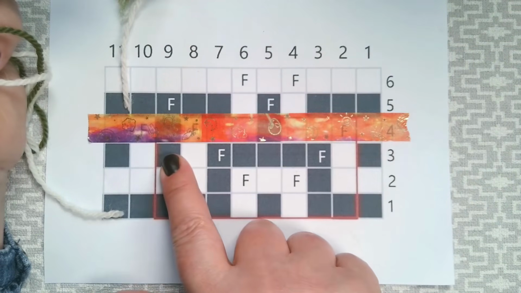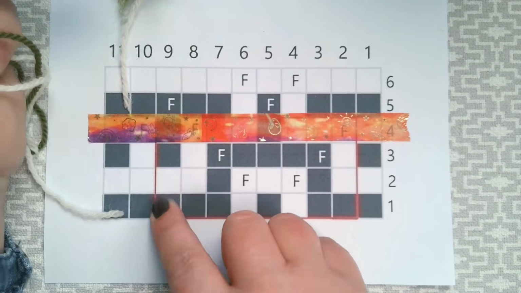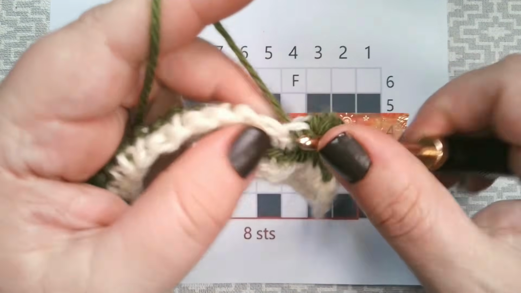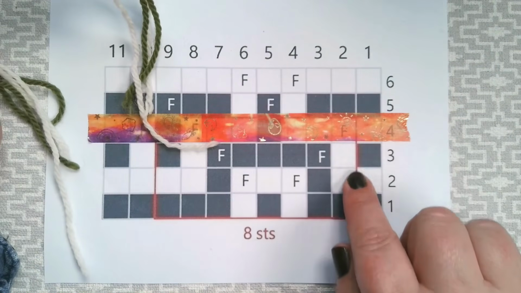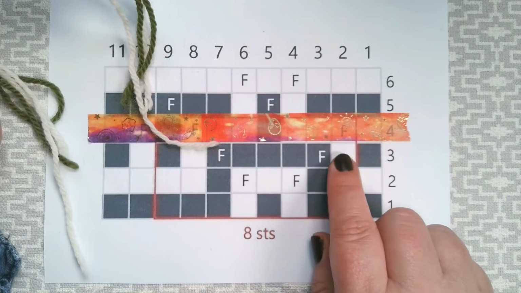And then 1, 2 stitches to the end of our repeat box. 1, 2, and then at the beginning of our repeat box we've got 1 stitch.